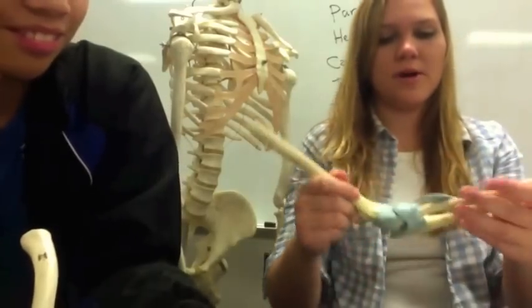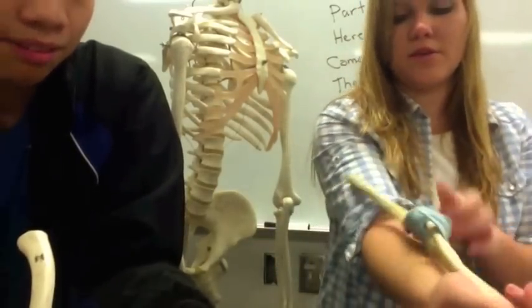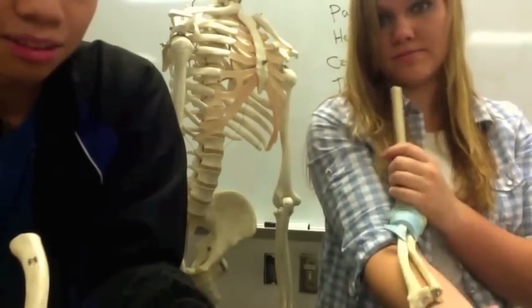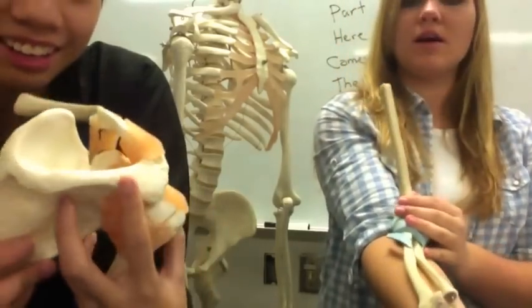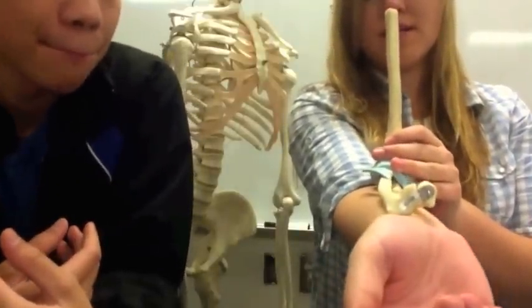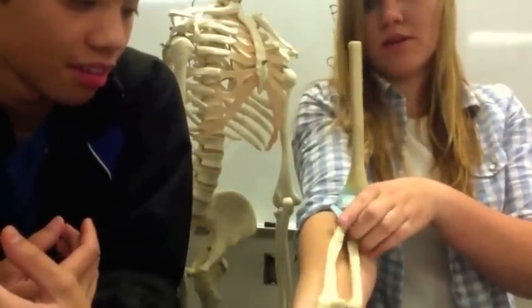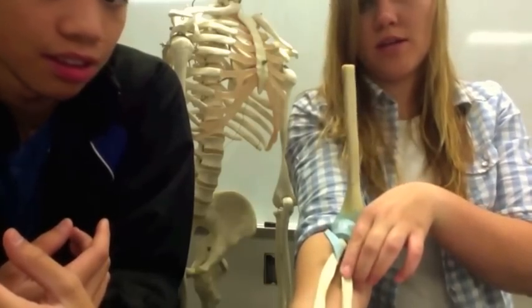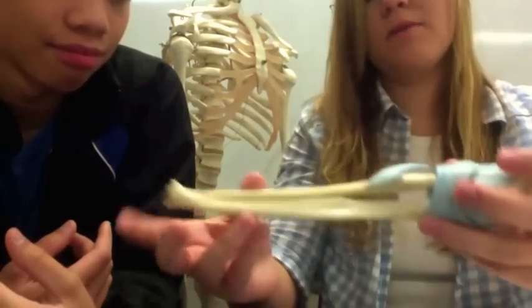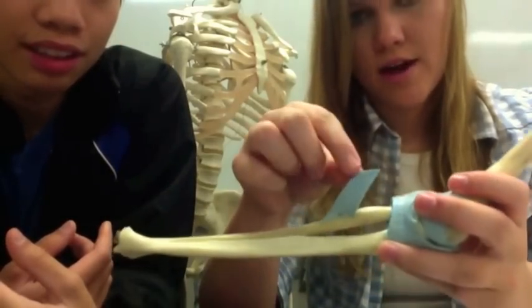Awesome. So next we have the elbow. Morgan, tell us about the elbow. Okay, this is going to be a right elbow. The bone that is connecting to my thumb is my radius, which is this bone right here. This bone is my ulna, and this bone is the humerus. Now, the tendon of the biceps brachii is going to be this little guy right here.